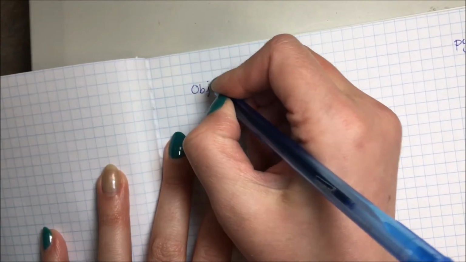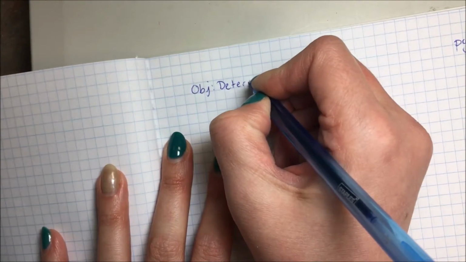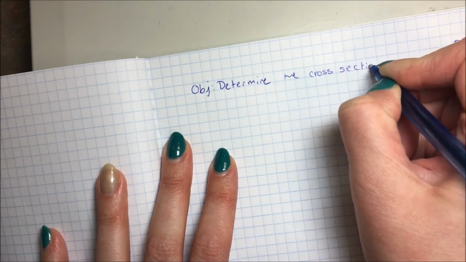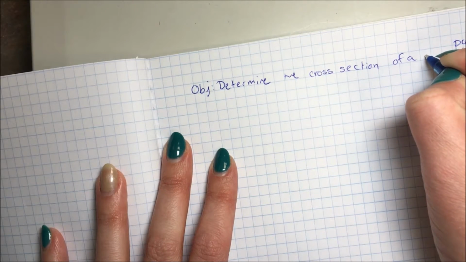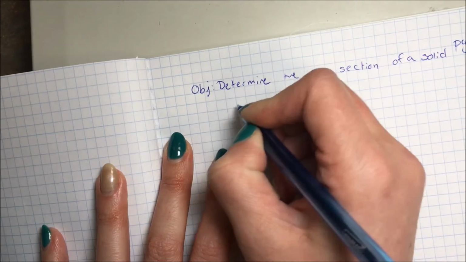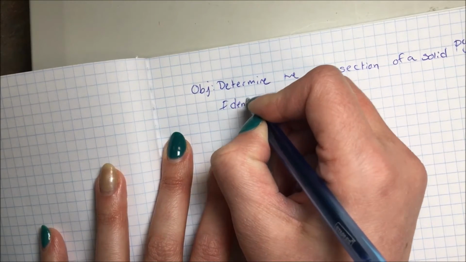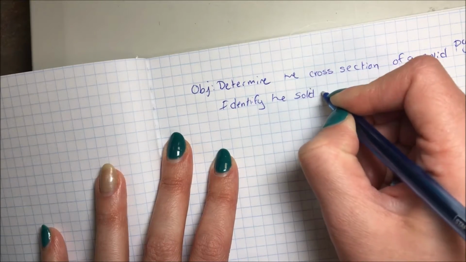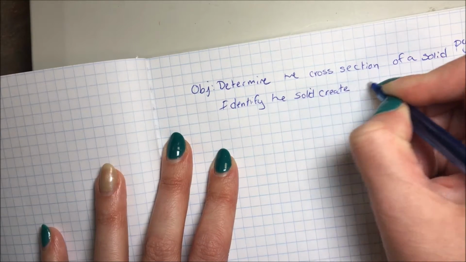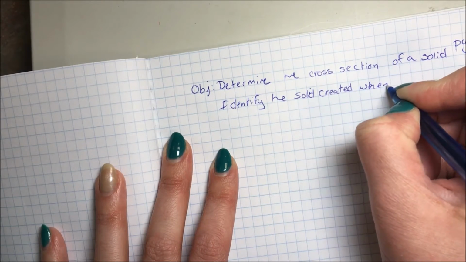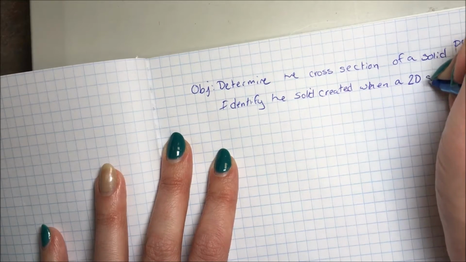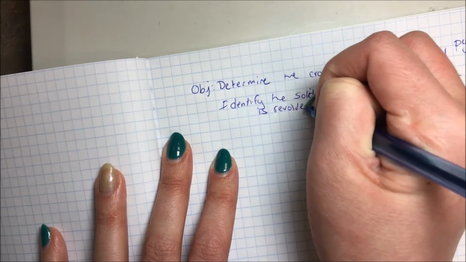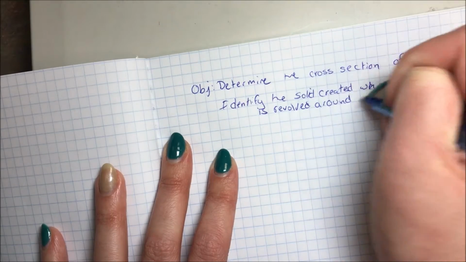Our objective is to determine the cross section of a solid and to identify the solid created when a two-dimensional shape is revolved around an axis.